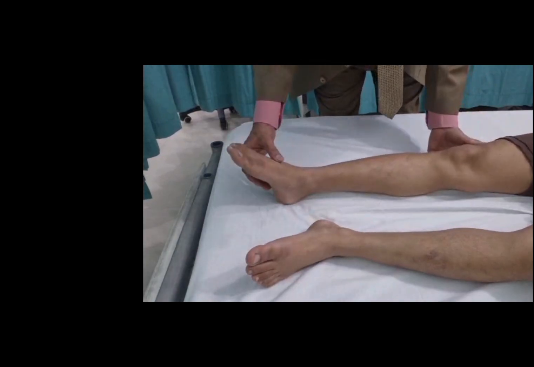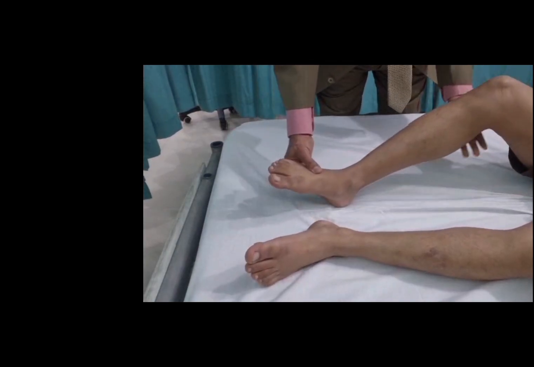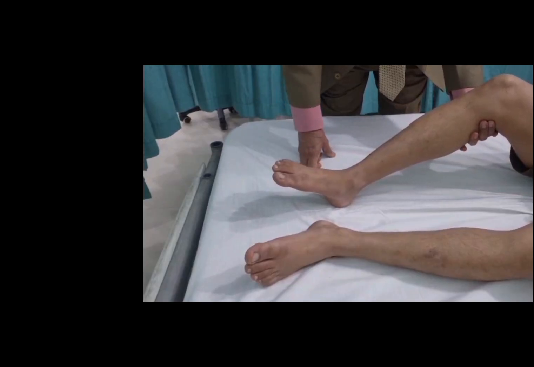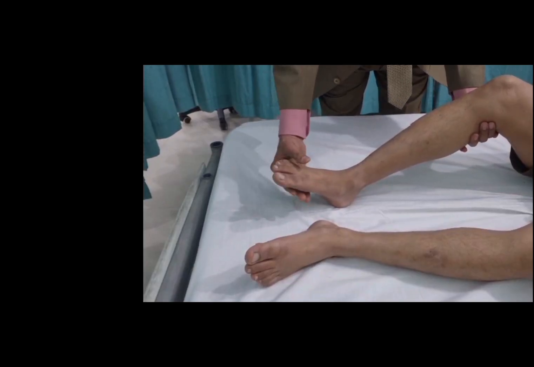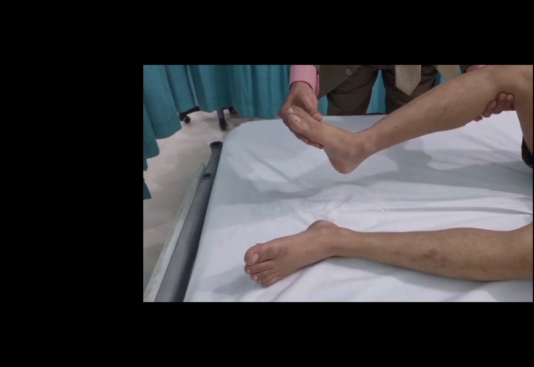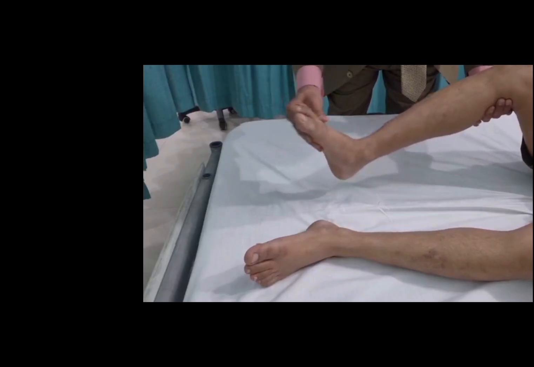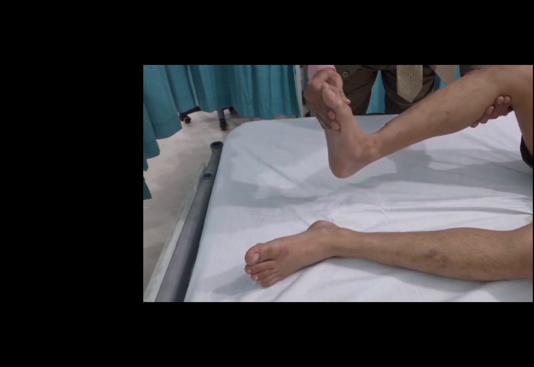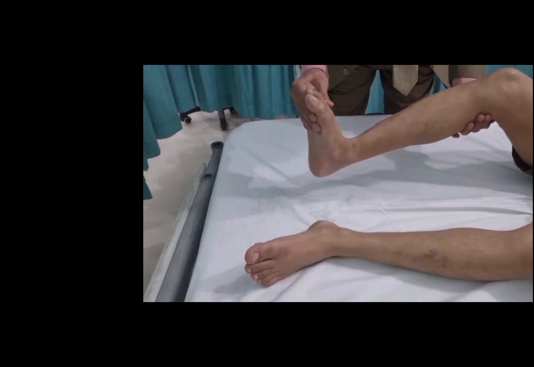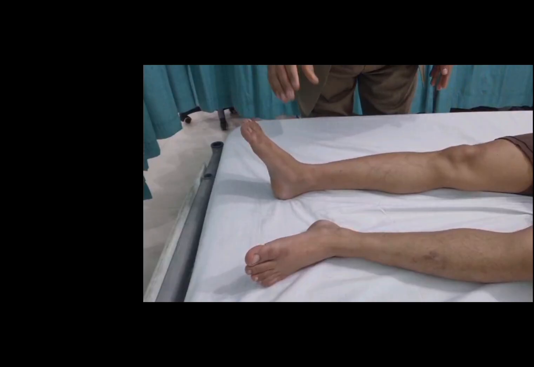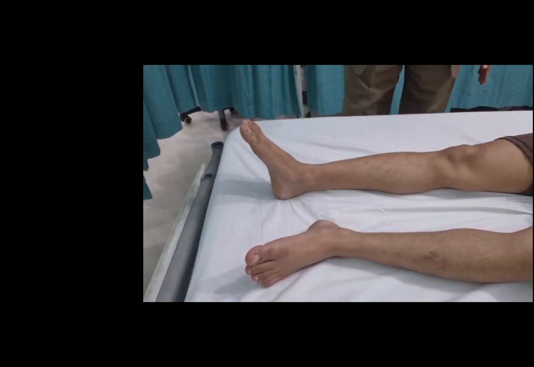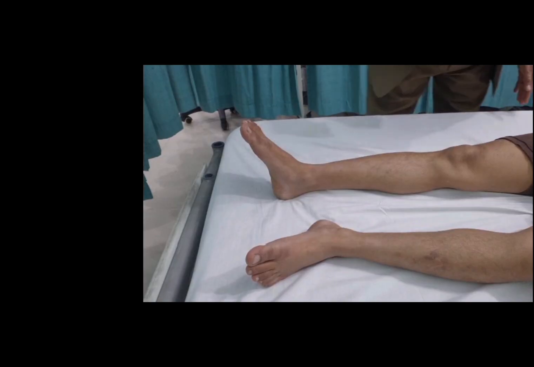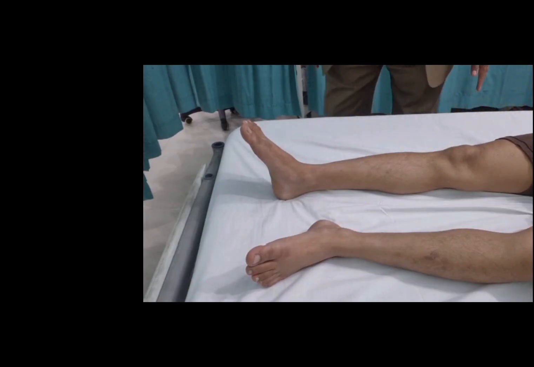To check the ankle clonus, flex the leg at the knee joint, hold the foot of the patient, move it like 2-3 times, and then sustain some pressure. And if the foot starts moving like this, you will say that the ankle clonus is present, which is a sign of hyperreflexia. Then you come to the knee joints.